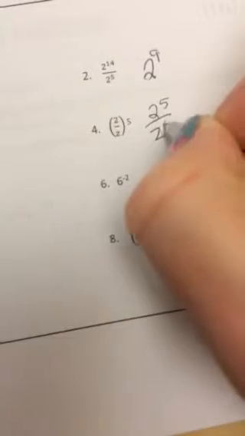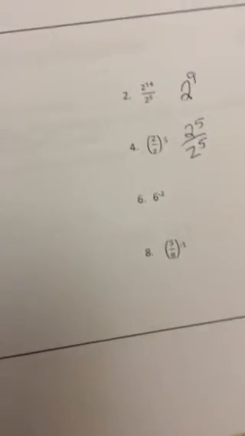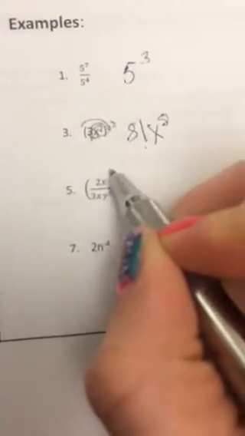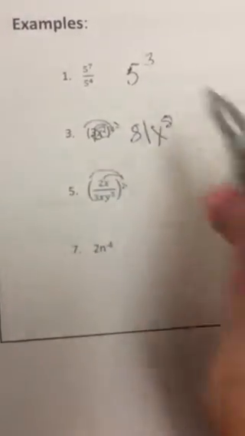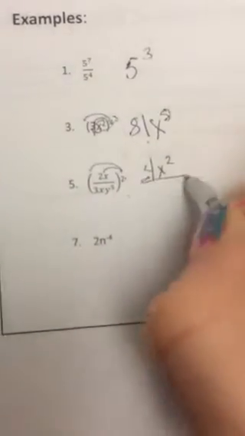Okay. 2 over z to the 5th is the same thing as 2 to the 5th over z to the 5th. Right? The whole fraction's raised to the power of 5. That means both the top and the bottom are raised to the power of 5. Same thing here. 2x is being raised to the power of 2, meaning 2 is raised to the power of 2 and x is raised to the power of 2, so that's 4x squared on top.